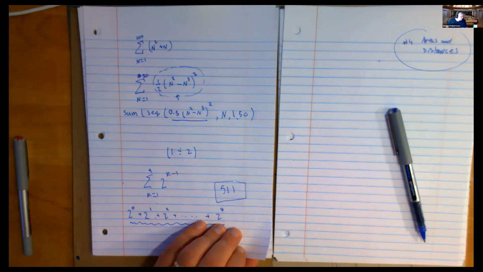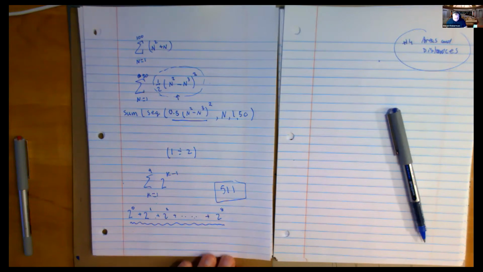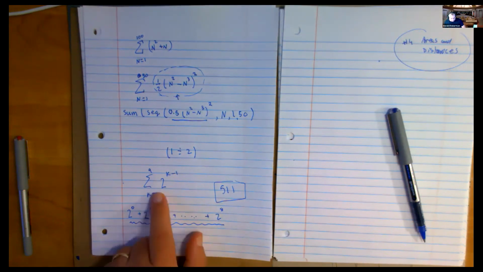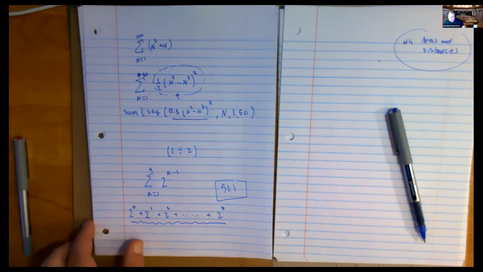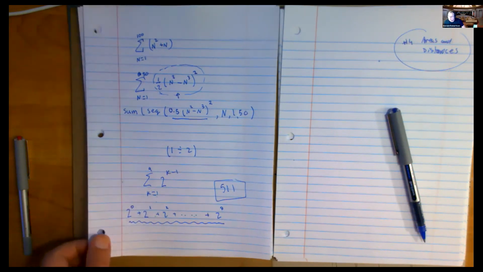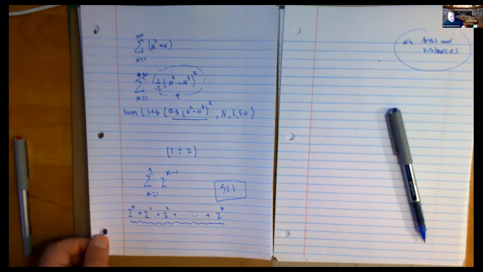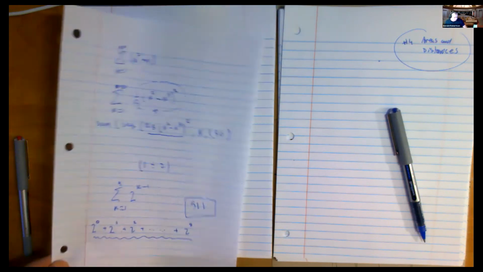That's pretty much all I want to do with questions involving using the calculator to do Sigma calculations. Is there anything that you want me to go over in that? Or can we call that good? We're good. Okay, thumbs up is good. So, a little note to me: I will be doing question 4 on areas and distances later.